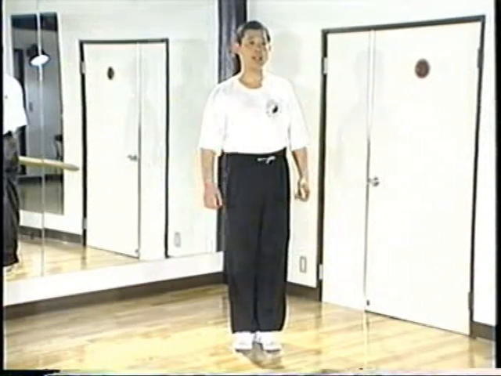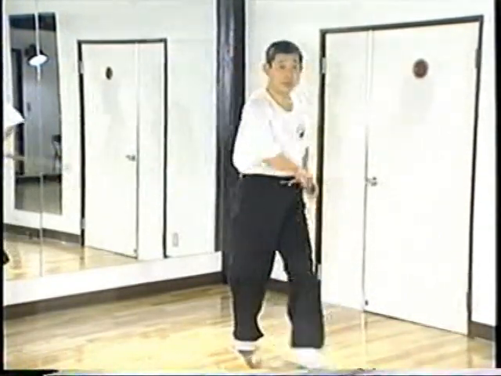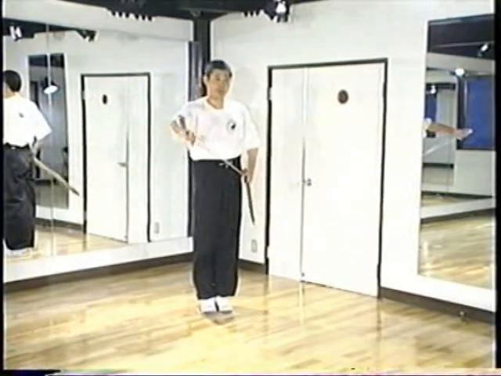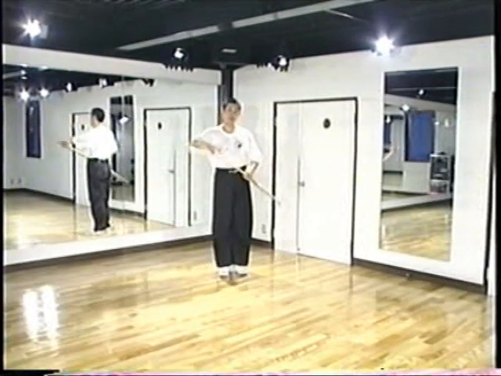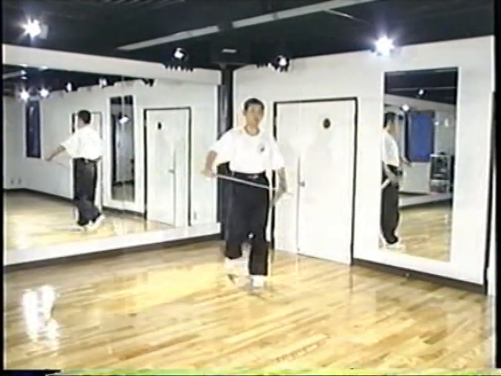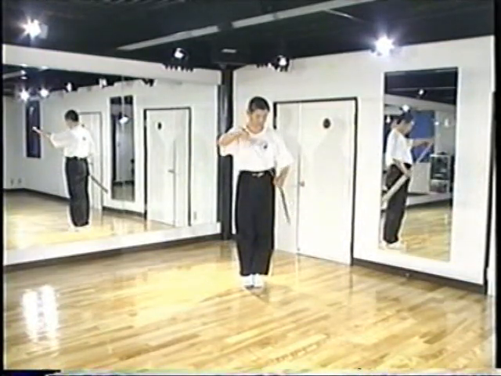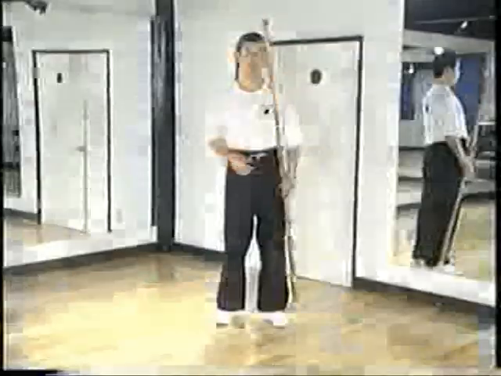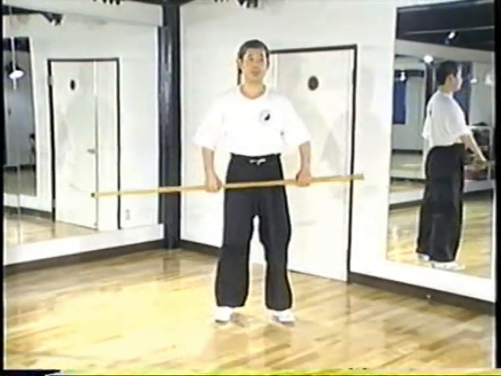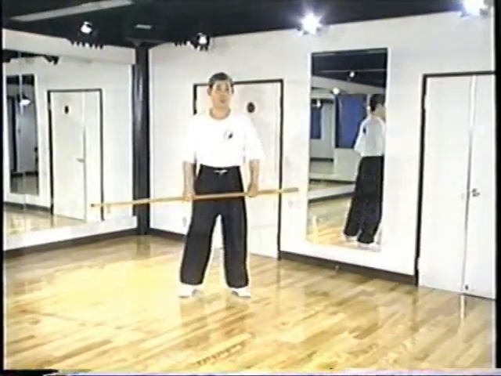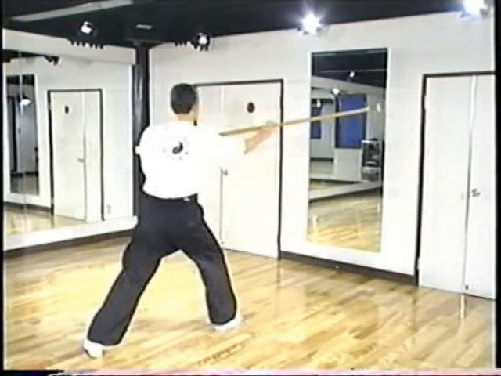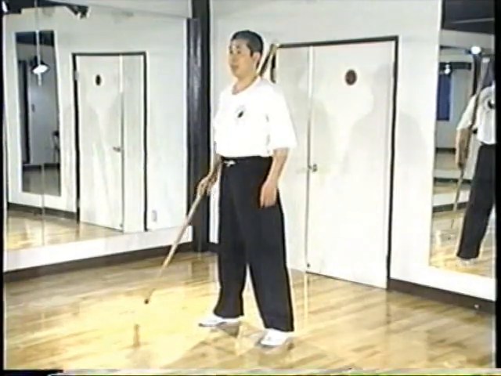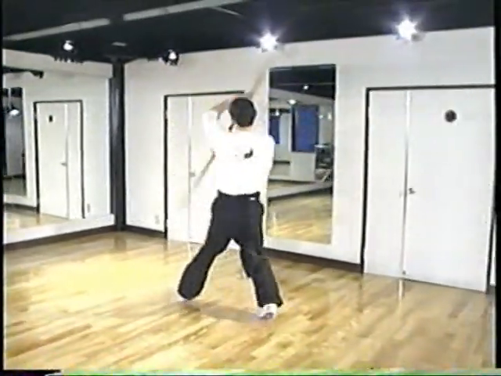One-step method, showing one-step one with an apparatus using one hand. Two-step method, showing a formation of two-step one using both hands on the apparatus. Three-step method, showing training method of symmetrical movements.